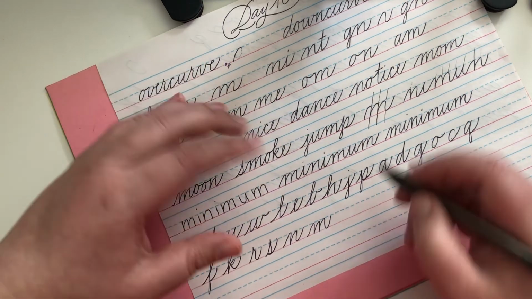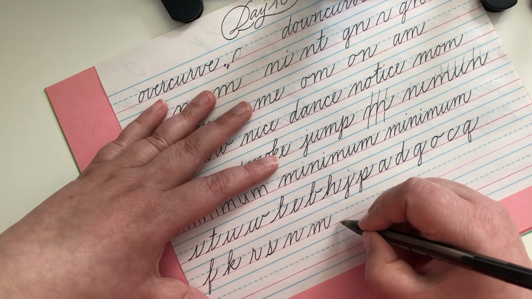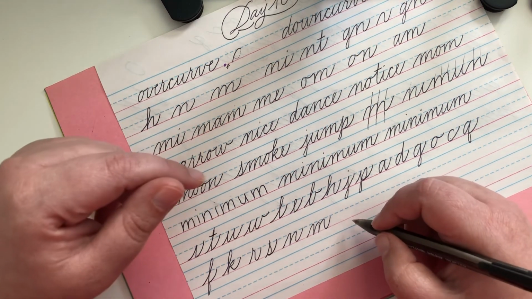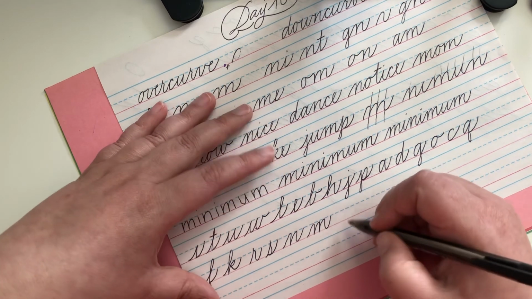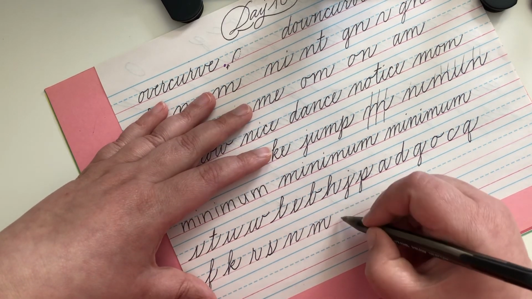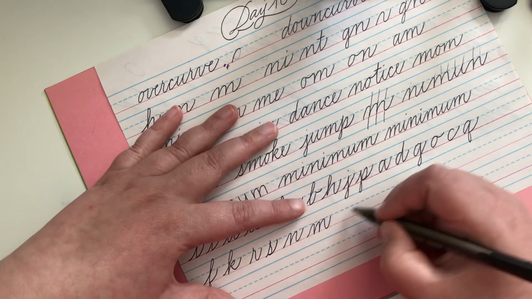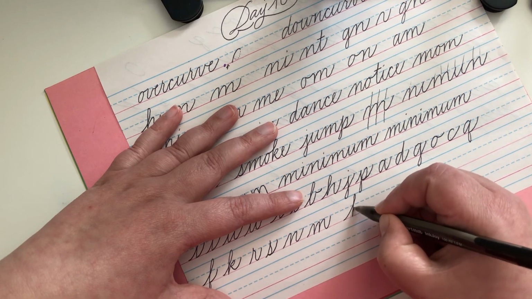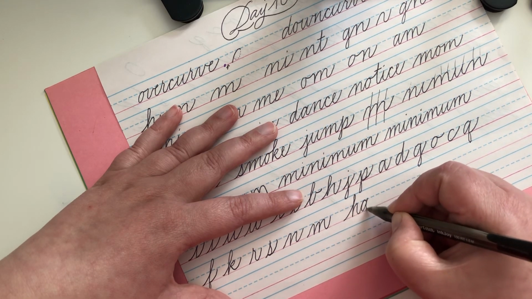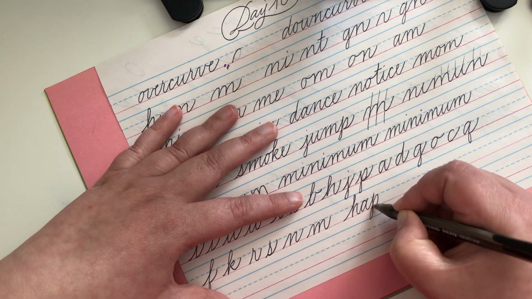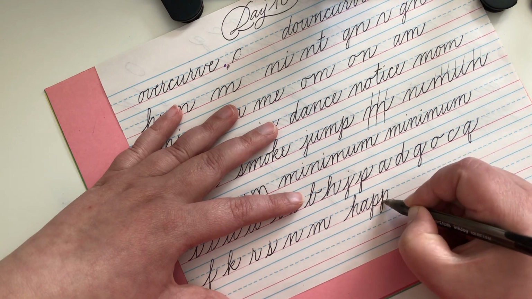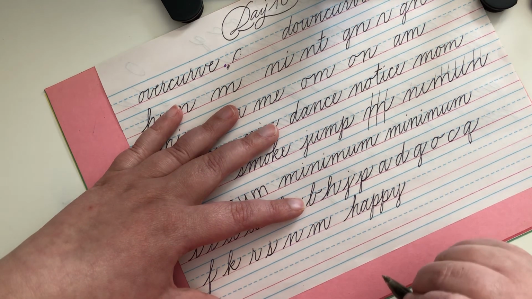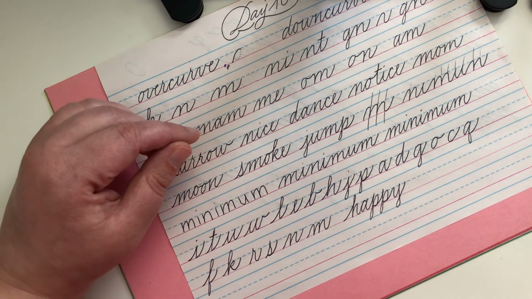So you have lots of letters to practice and lots of tips to help your letters become beautiful and legible. So spend some time practicing your letters. And have a happy day. Come back so you can learn that Y. Happy handwriting.